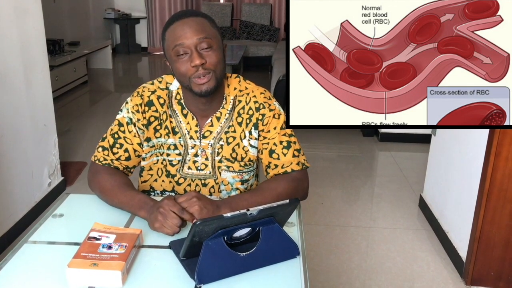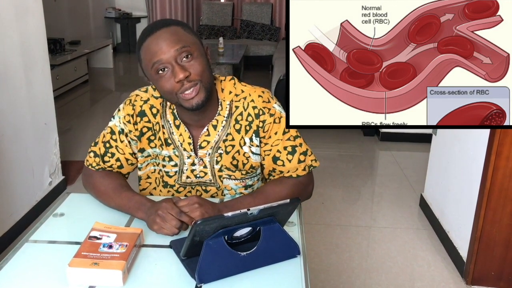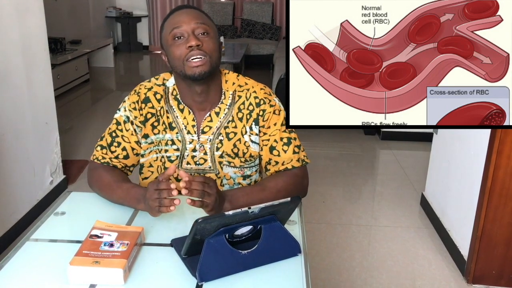But if you inherit this abnormal hemoglobin S, it causes your red blood cells to change shape and assume the shape of a sickle. Then it becomes difficult for your red blood cells to meander through all the small blood vessels in your body. Sometimes they get plugged and obstruct the blood vessels, so you won't have blood going to certain parts of your body.